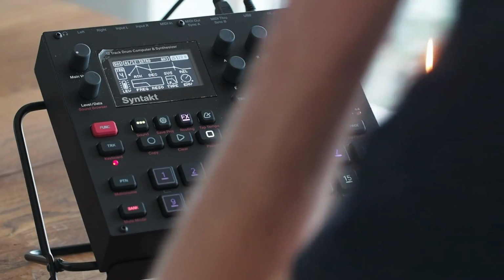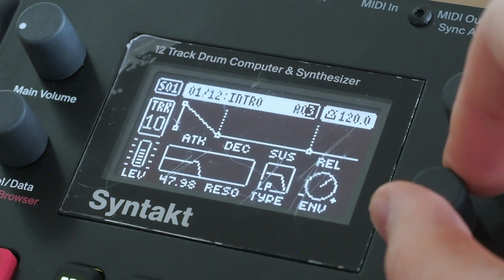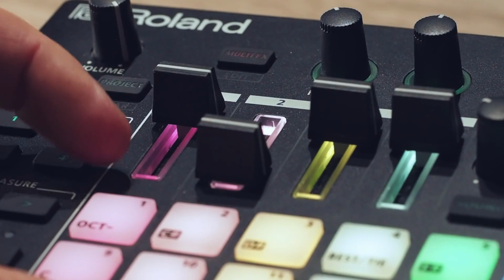These are devices that are trying to help you make music at the end of the day. Maybe you're trying to choose which one of these is the right one for you. Well, that's exactly what this video is going to try to help you do. So let's not waste our time. We have a lot of things to unpack. Let's dig right in.